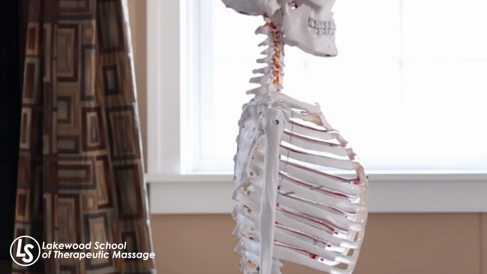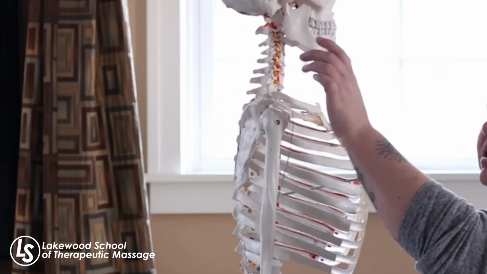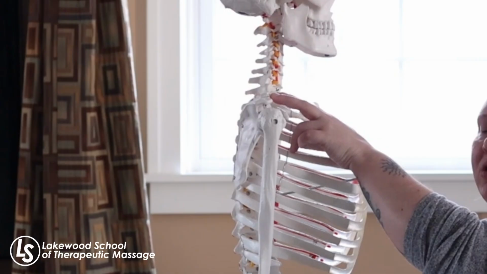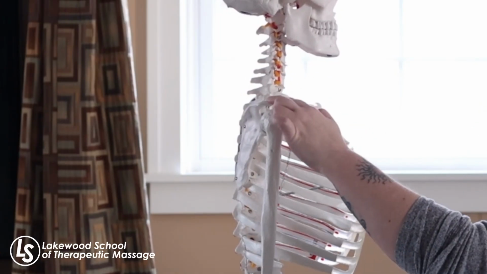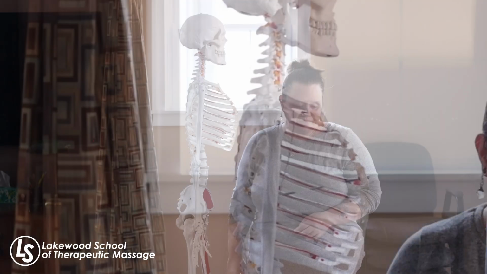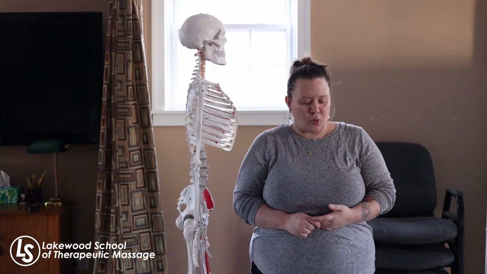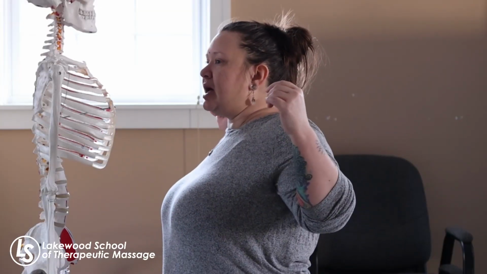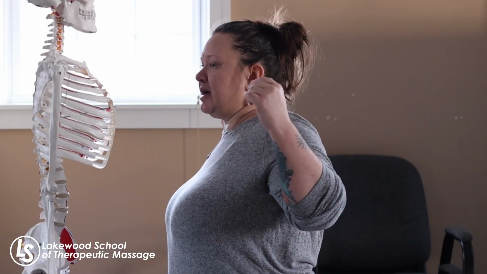So again, making that C shape, here we have the lateral third of the clavicle, acromion process, and the spine of the scapula. This one has 1 action. It adducts, or retracts, the scapula. So we are taking that scapula and moving it closer to the spine.